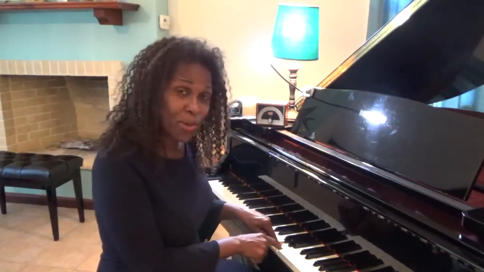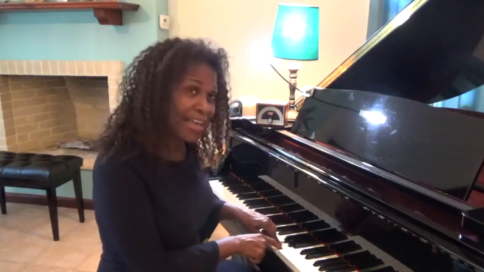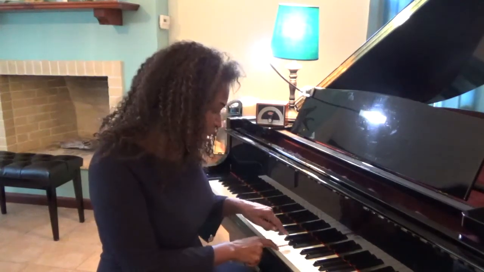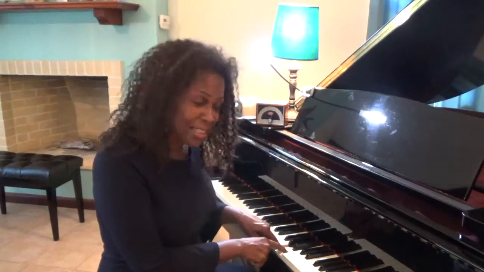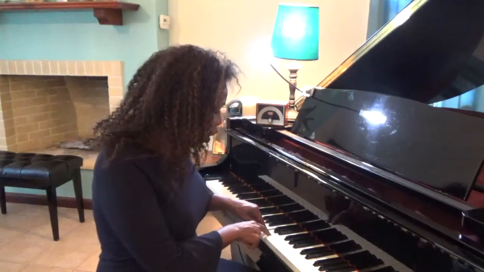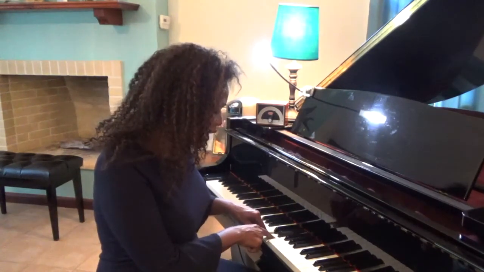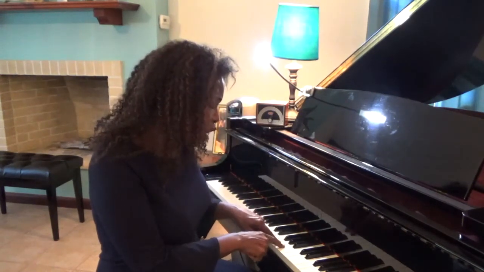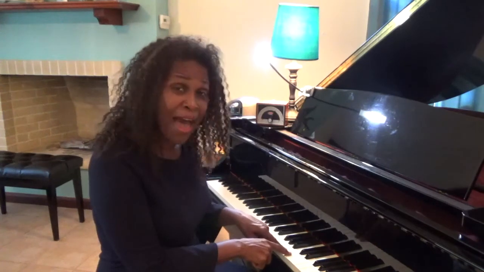G to A has a black note in between, so it's a whole step. A to B is a whole step because it has a black note in between. And B to C is a half step because there's no black note in between. So, whole step, half step, whole step, whole step, whole step, half.